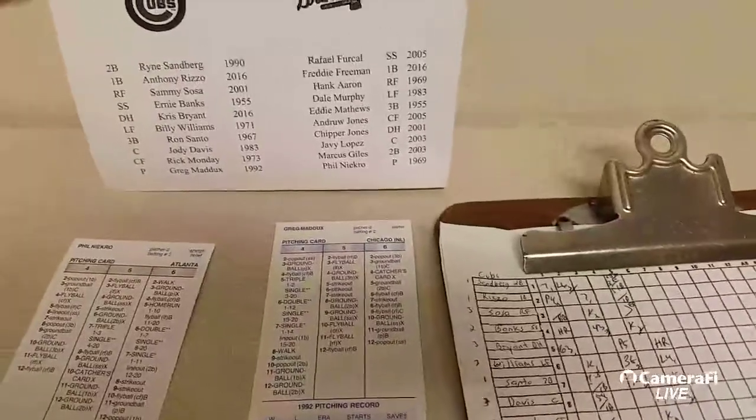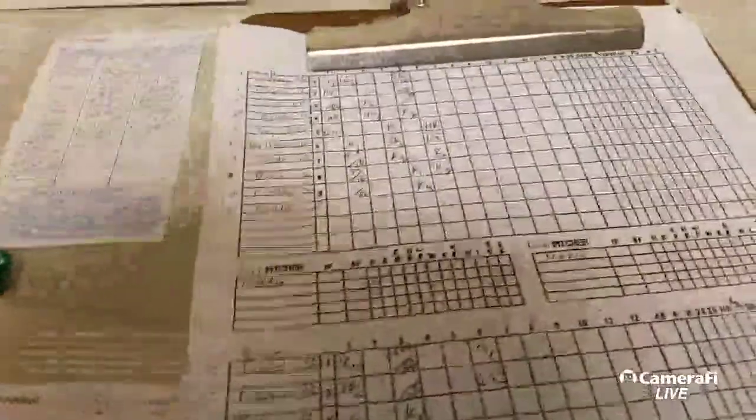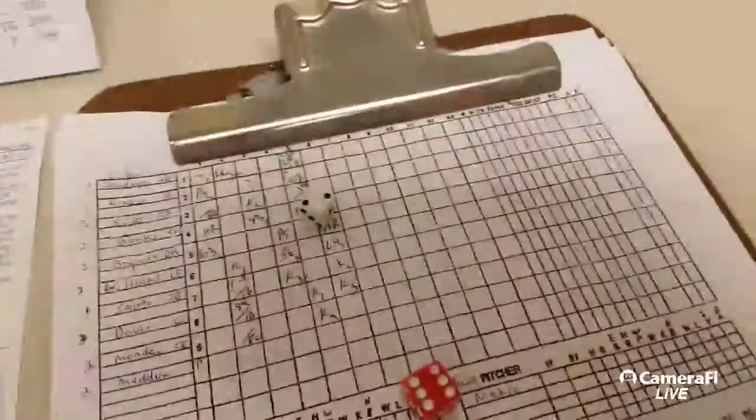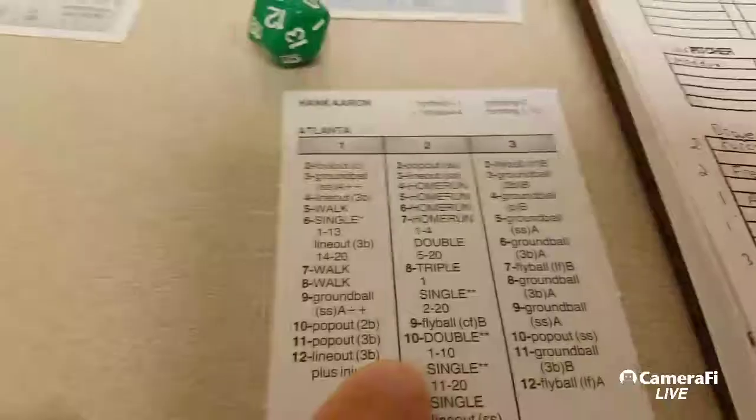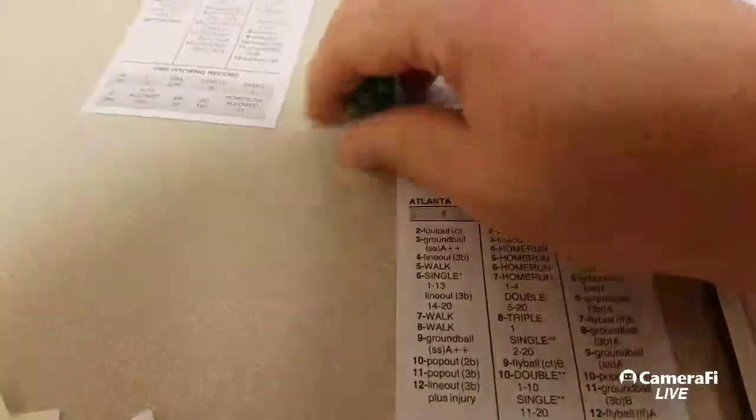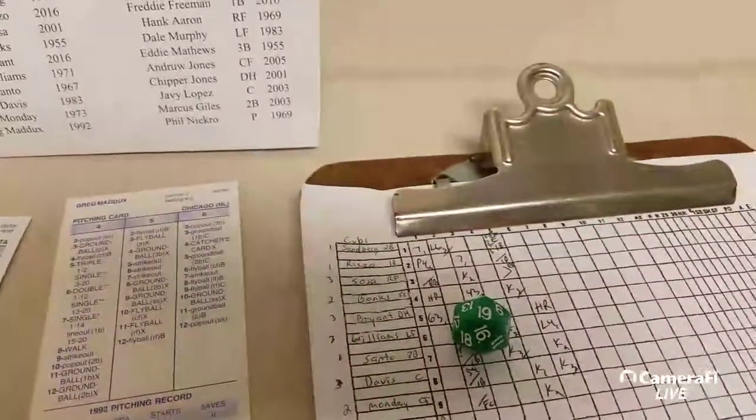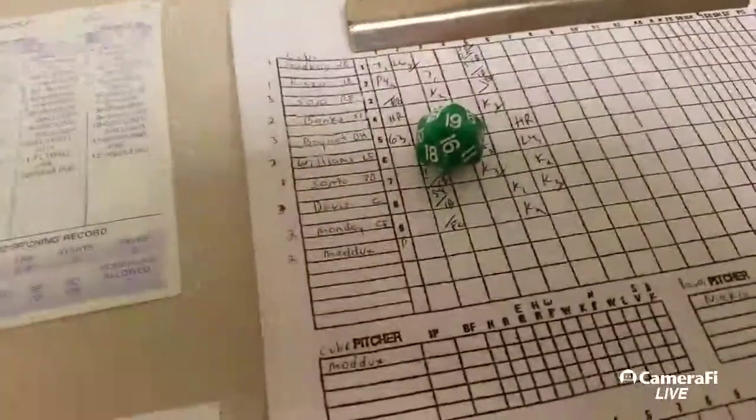And it brings up Hammerin' Hank, although he hasn't done a whole lot of hammering in this ball game. He is 1 for 2, but he did strike out as well. 2-10. 2-10. Well, hammer some here. 1-10's a double. 11-20 is going to be your garden variety single. So that's a 19, so it's a single for Hank Aaron. That brings up the Murph, Dale Murphy.